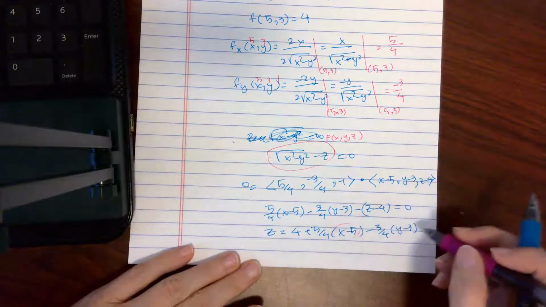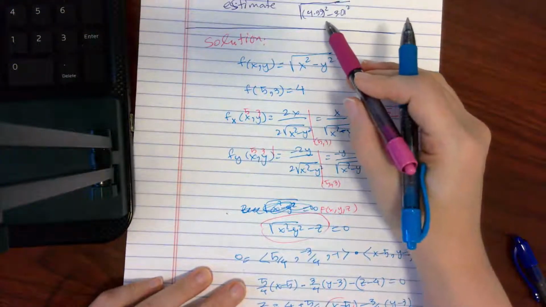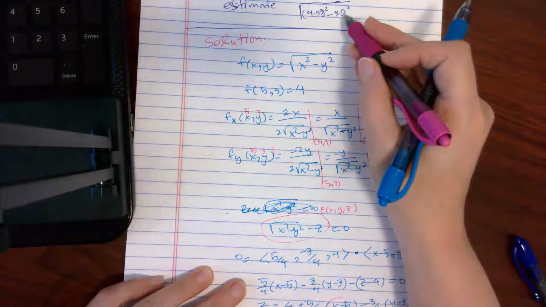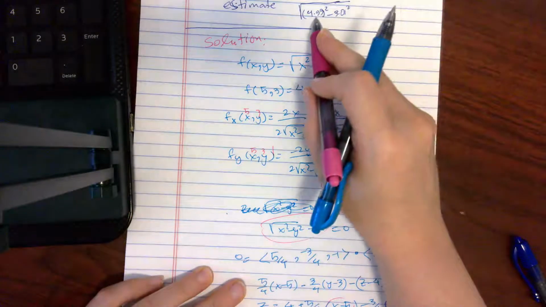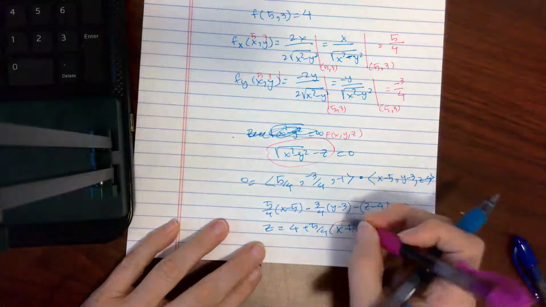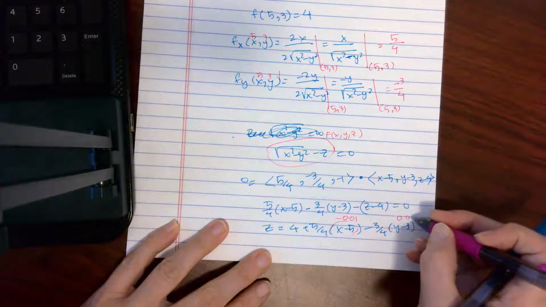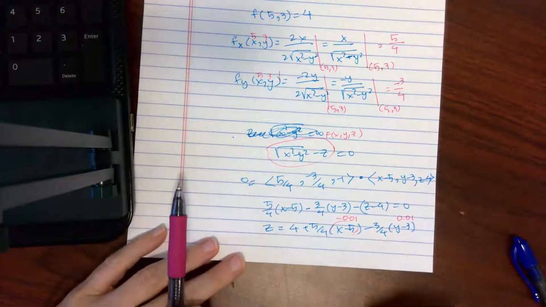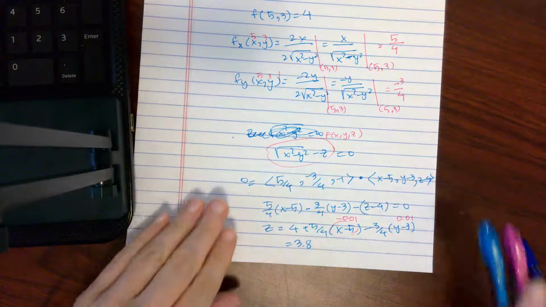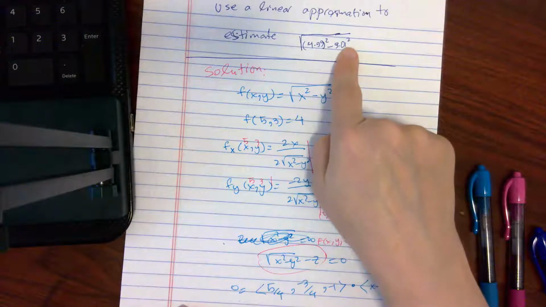This is basically delta x. What is delta x? We're trying to evaluate at 4.99, and the other one is delta y, and delta y is 0.01. So delta x is negative 0.01, and this one is positive 0.01. And if you evaluate, you end up with 3.8. And that's the linear approximation of basically the square root of 4.99 squared minus 3.01 squared.